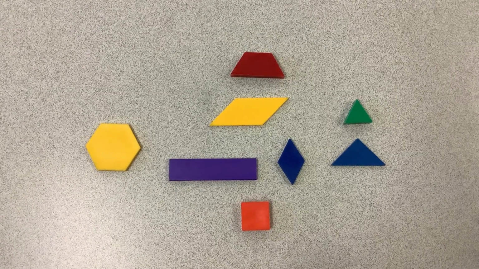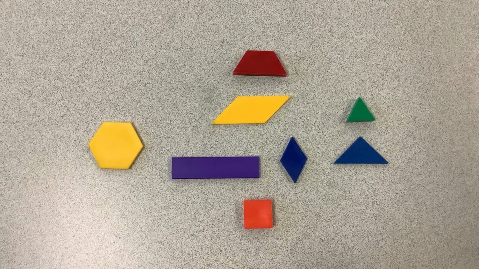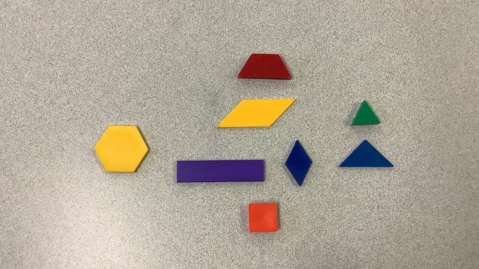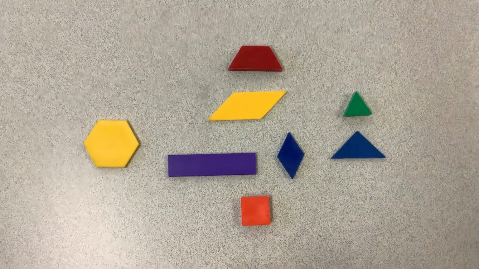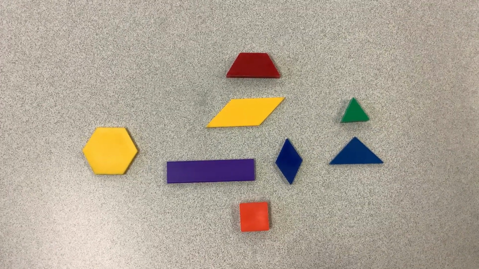So I hope this was a little bit helpful with learning the beginnings of shapes, talking about their lines, their angles, and how we can start to classify these guys together. Why don't you try a few of these questions on your own?